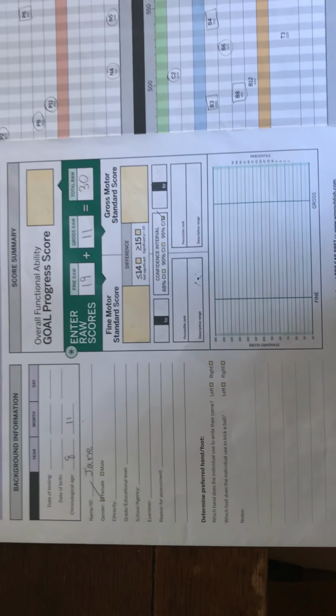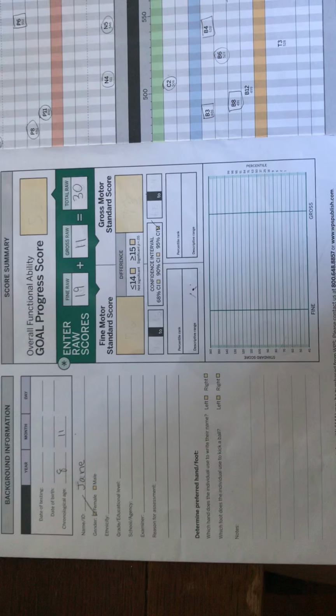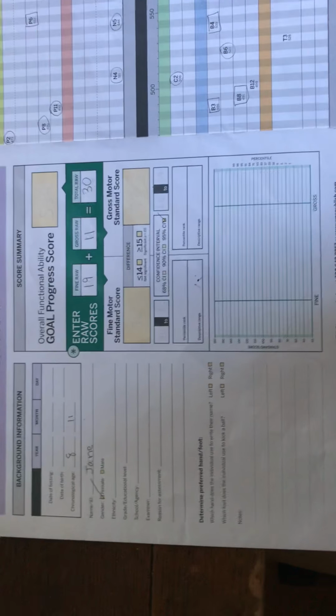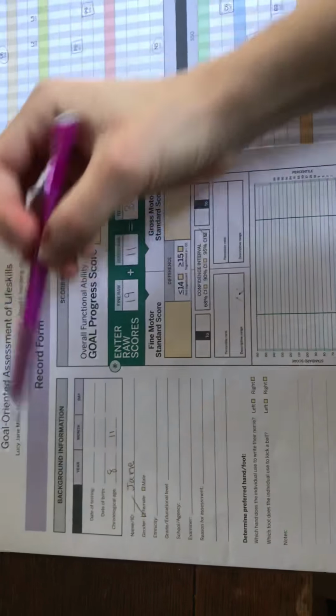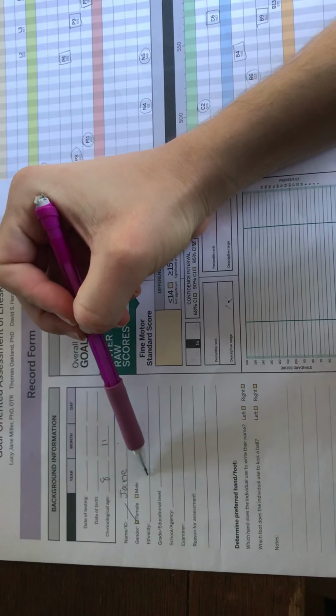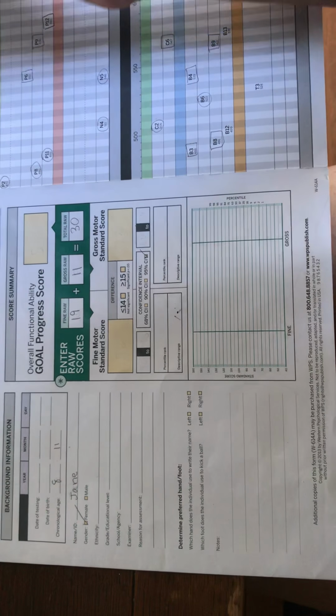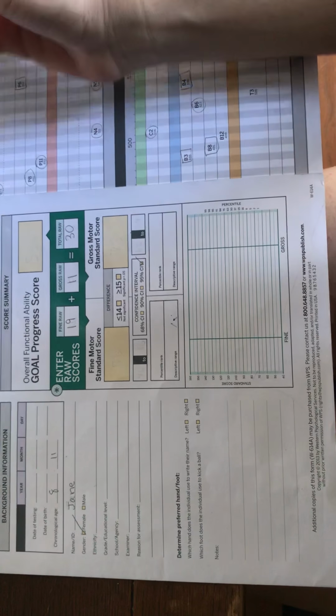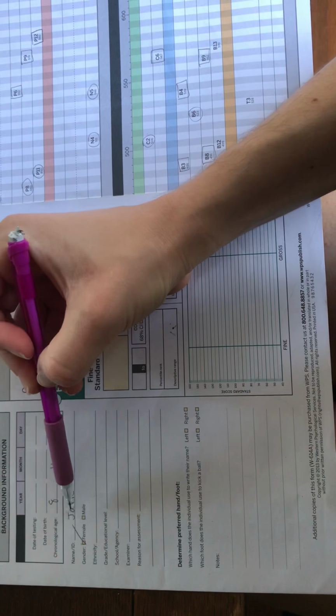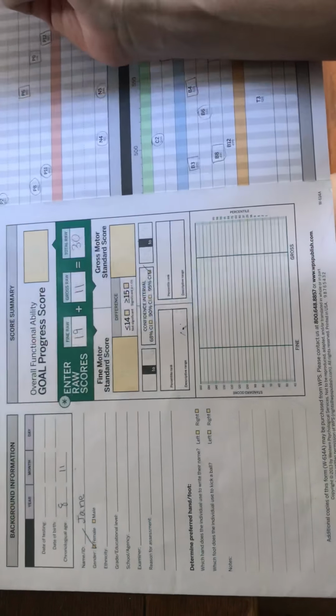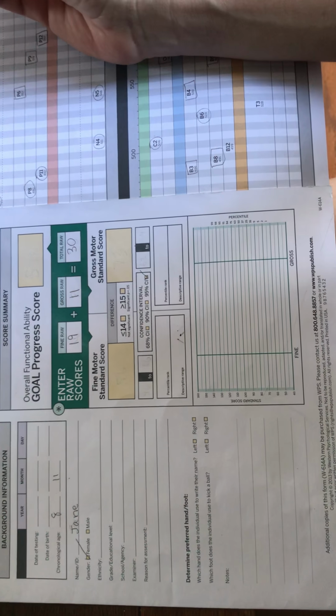This is a video on how to score the goal assessment. For the goal, first you need to determine the child's age and their gender because the scores are separated into female and male. For the purposes of this video, we're going to use a female named Jane, who is 8 years old and 11 months.